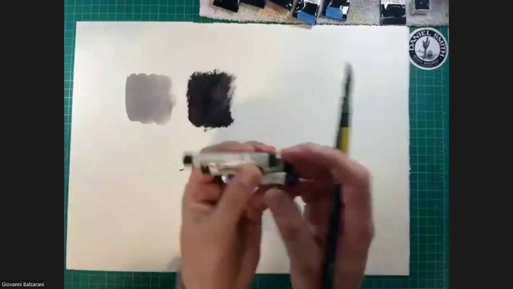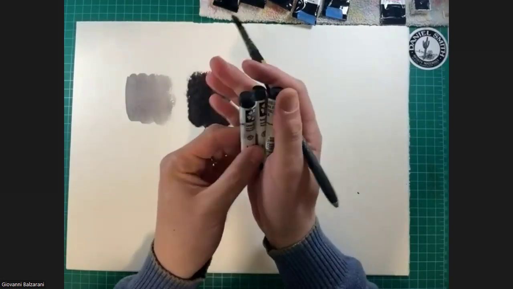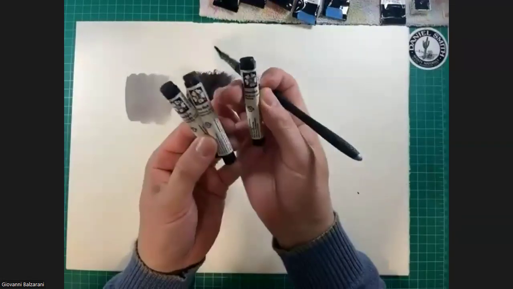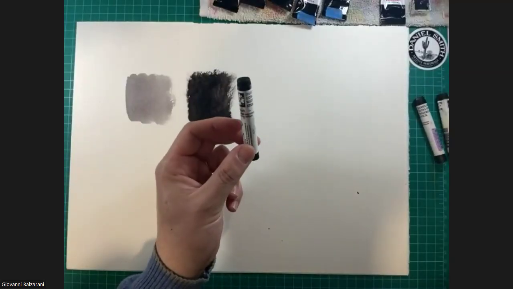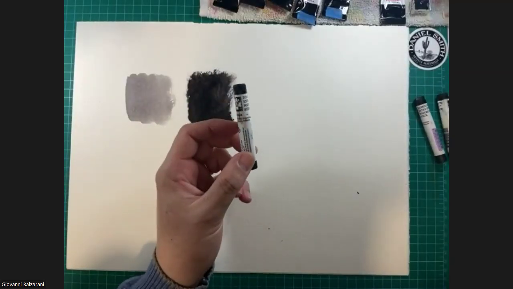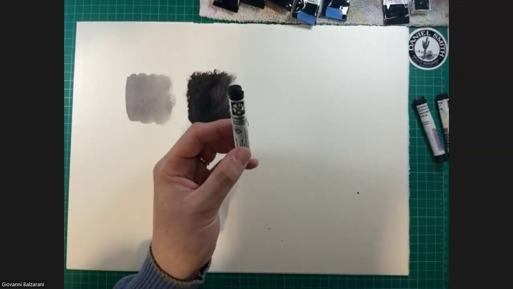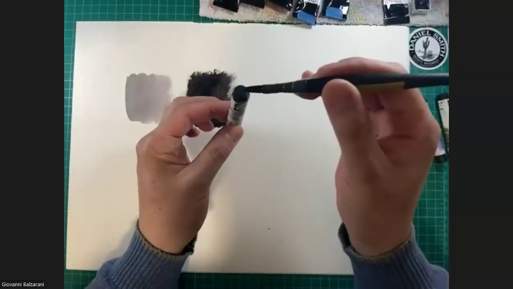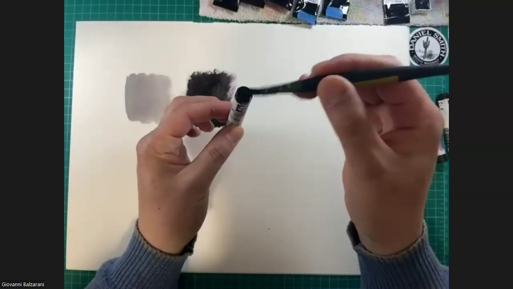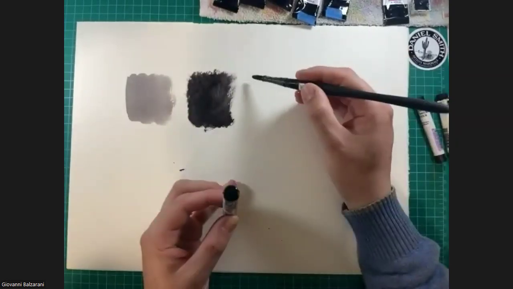And now let's try the black on stick. Available are lamp black, ivory black, and lunar black. In this case, for example, for my black background, I use the lamp black on tubes, but for the micro detailing, I use the sticks in this mode, or in my caps.